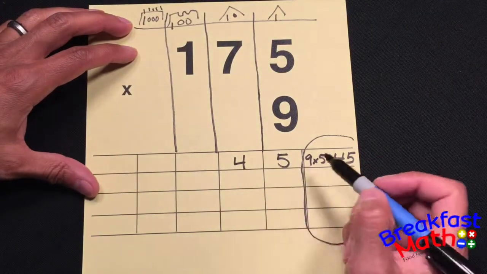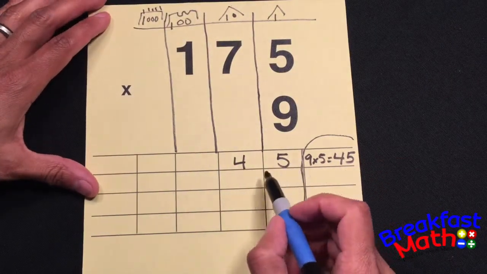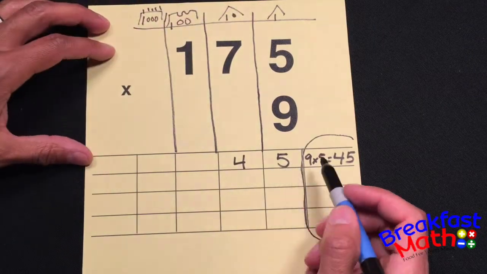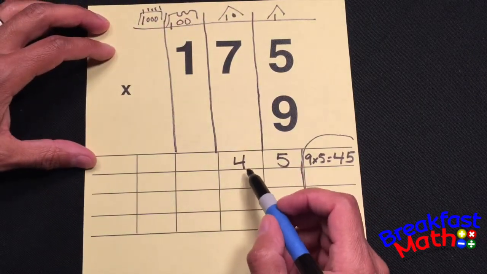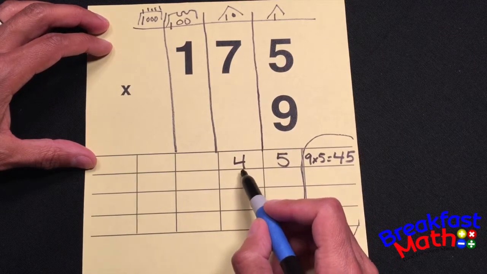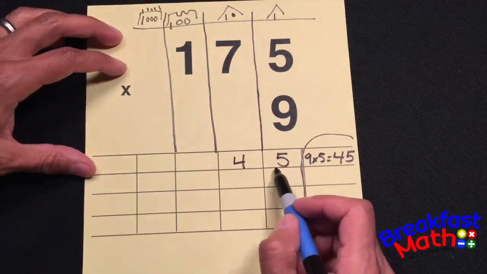So 45. It's also easier for a child to see that this is 45. If we put a 5 here and a 4 up here, that's harder to see that that 4 is really a 40. But now, if it's 45, it's easier to see that that 4 is really 4 tens, 45.